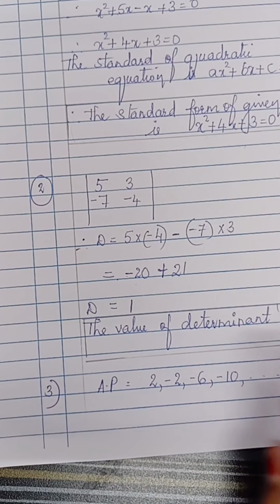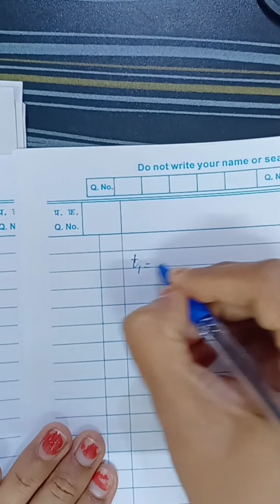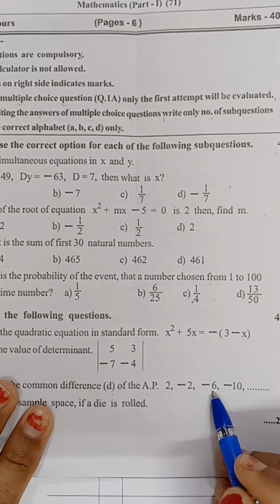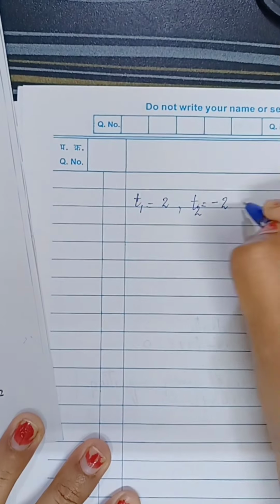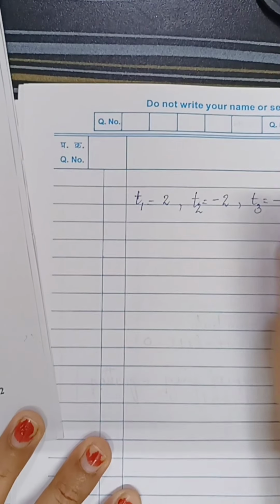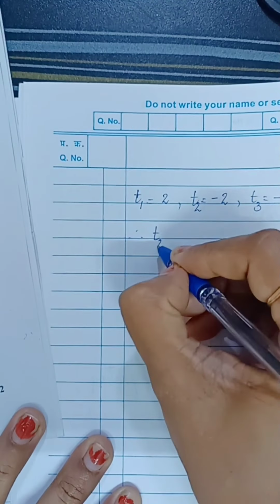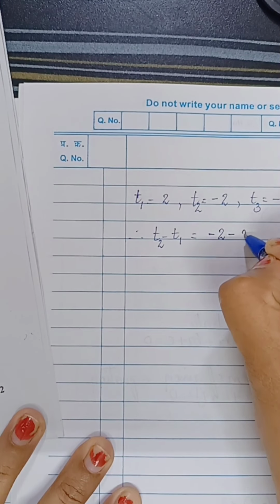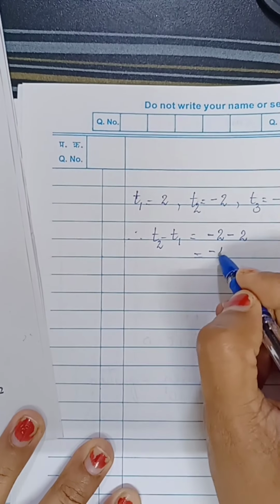2 lines here are left out. You can just ignore that and start on a new, fresh page. Question is find the common difference. So for common difference you write T1 equal to 2 in the given AP. This is T1, T2, T3, T4. So let me copy. T1 is 2, T2 is minus 2, T3 is minus 6 and T4 is minus 10. So therefore, T2 minus T1 equal to minus 2 minus 2, which is equal to minus 4.